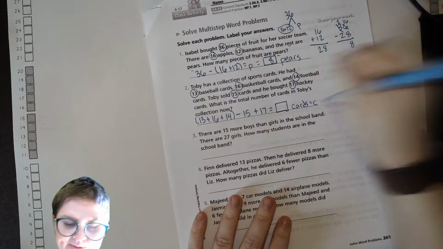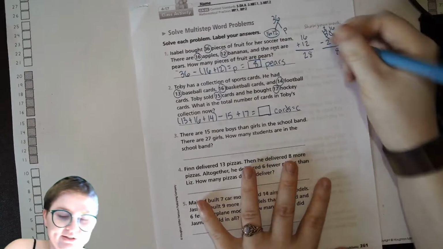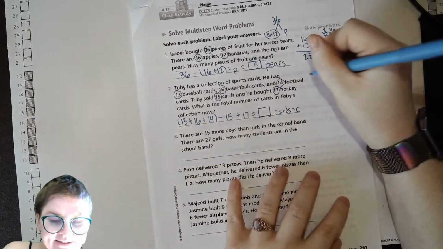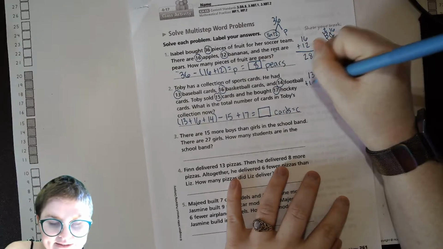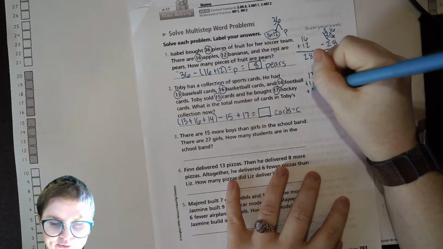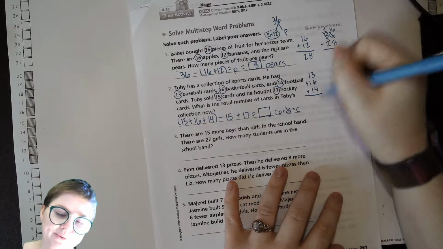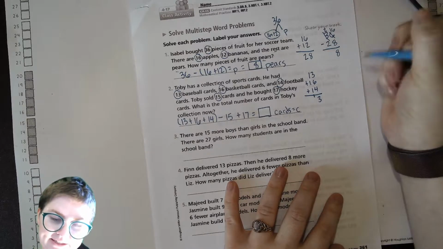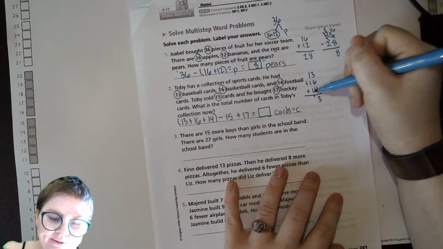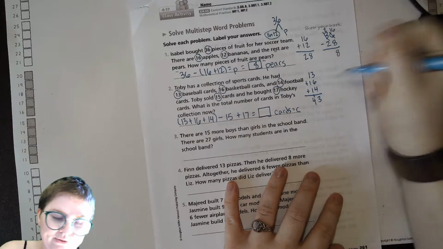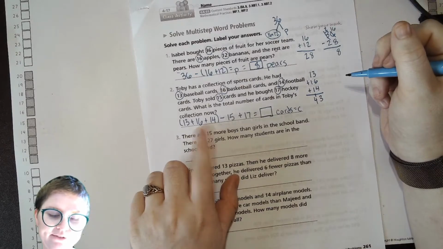We'll say that equals C. So let's do that first step in our parentheses. 13 plus 16 plus 14. 6 plus 4 makes a 10, plus 3 more, so it's 13. 1 plus 1 plus 1 plus 1 is 4. So now I know this amount is 43.